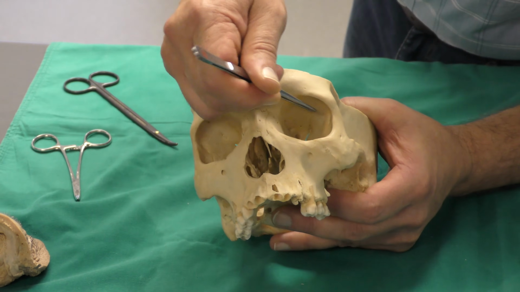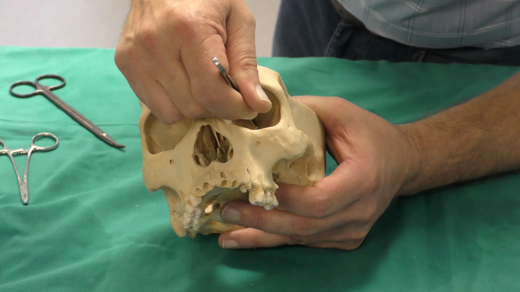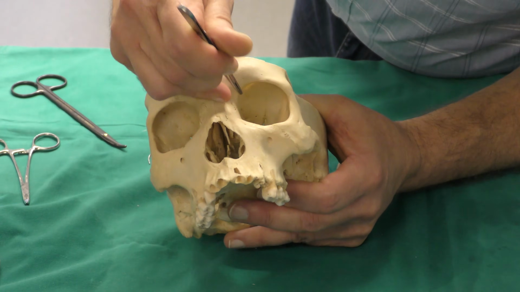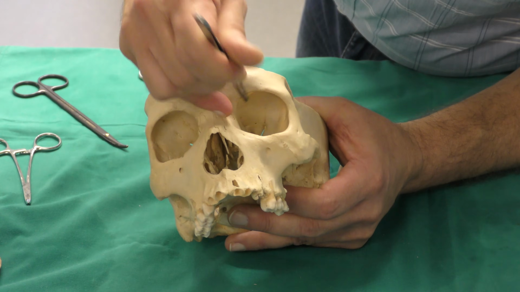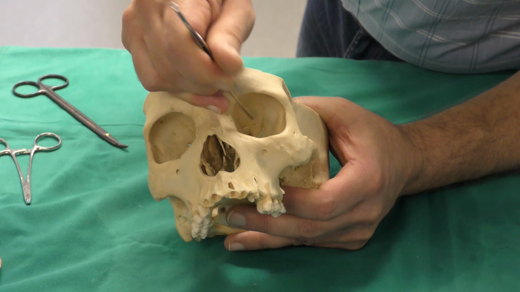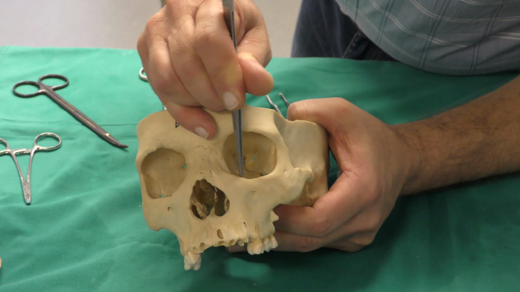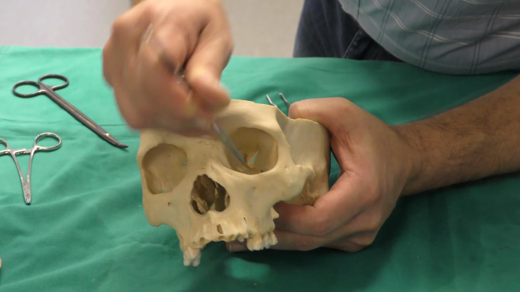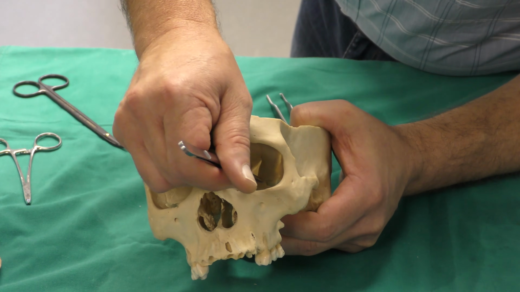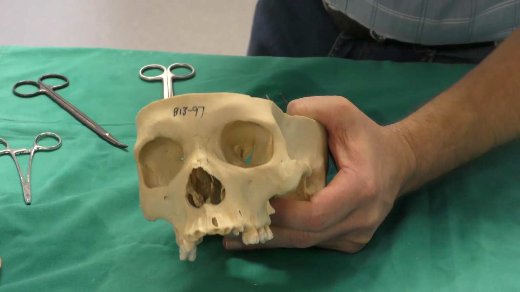Your superior oblique runs also from the annulus of Zinn, and then your trochlea is here, so it comes there and then it turns back on itself, back onto the eye. And your inferior oblique attaches here onto the orbital rim, and it goes and attaches posterior to the equator onto the eyeball.